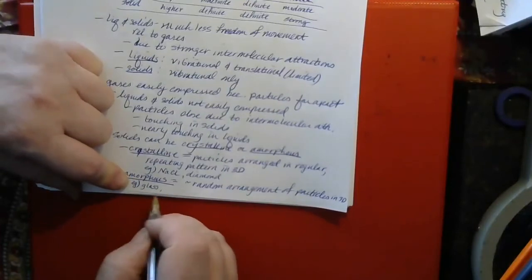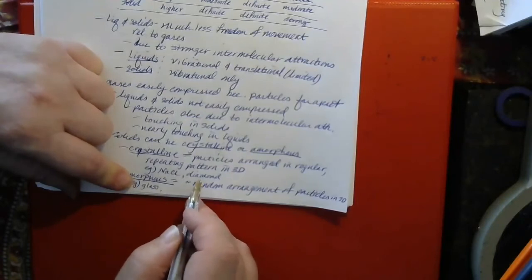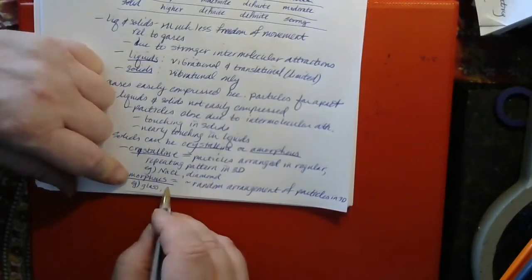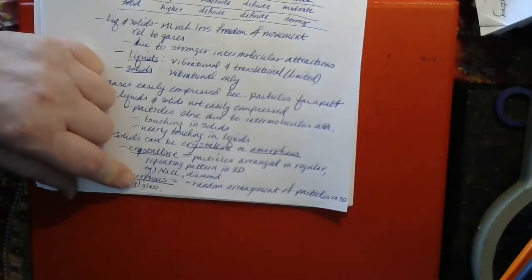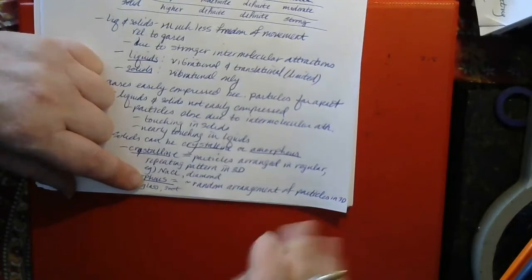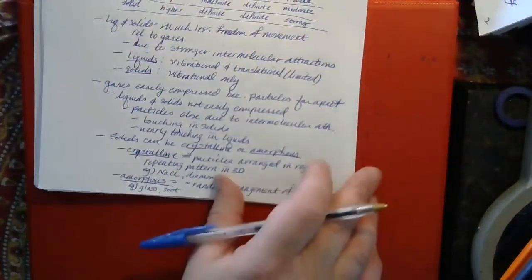Others would be things like soot. Carbon, when it arranges itself in a crystalline pattern, you get diamond. But when carbon atoms are just sort of thrown in every which way, you get something like soot. And that would be another example of amorphous.